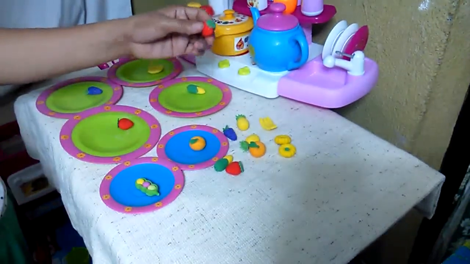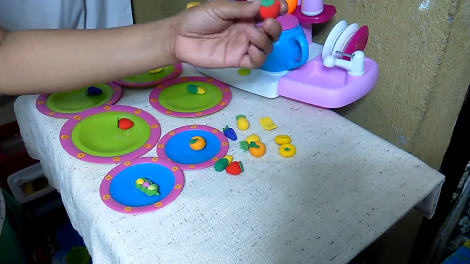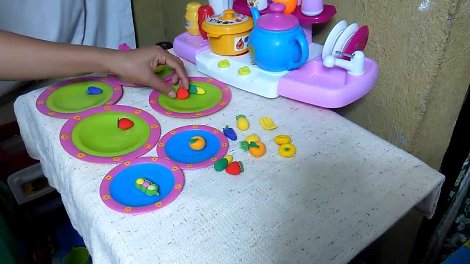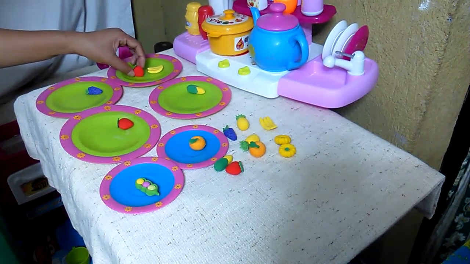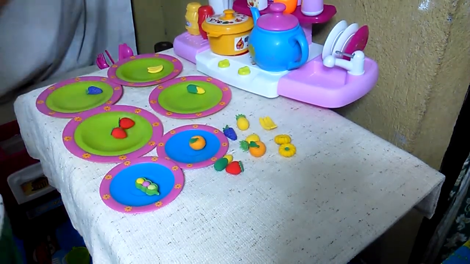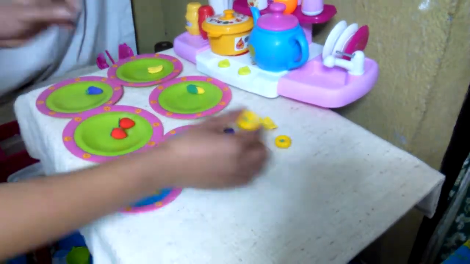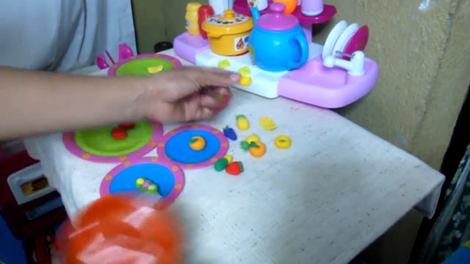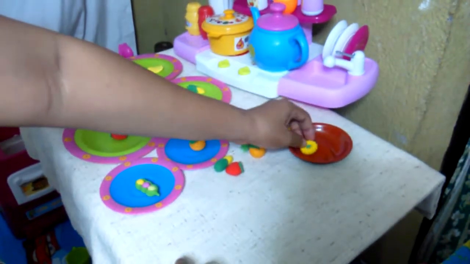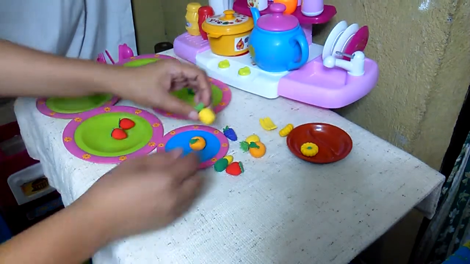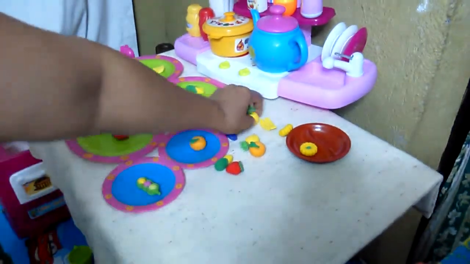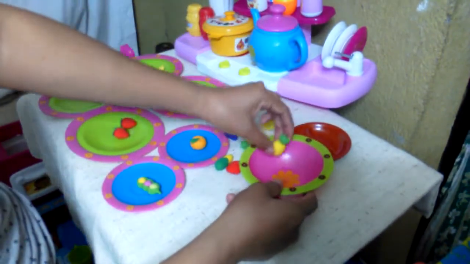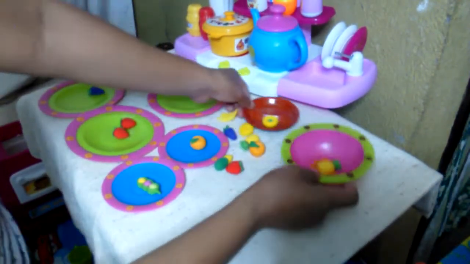Okay, this is strawberry. Is it here? No. About here? No. Here? No. About here? Yes. Okay. Squash. So here. How about pineapple? Okay, here is pineapple.